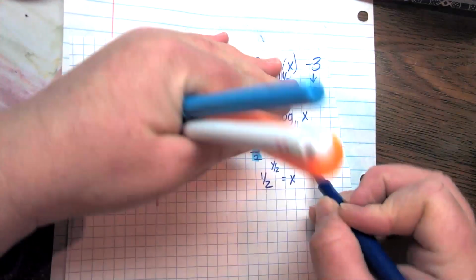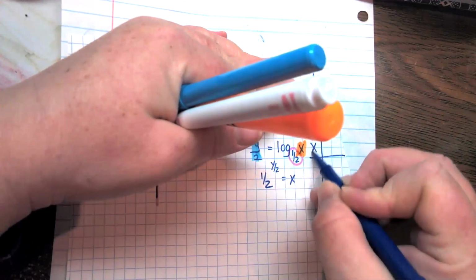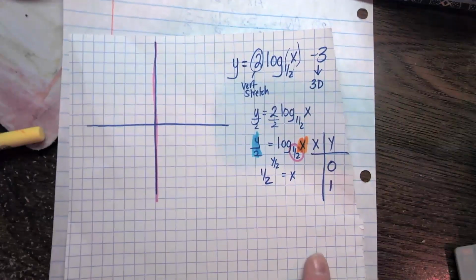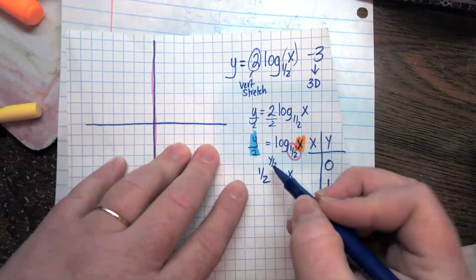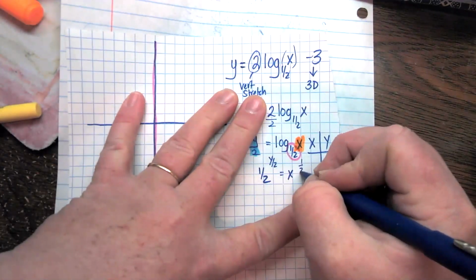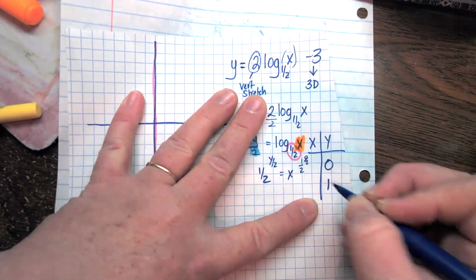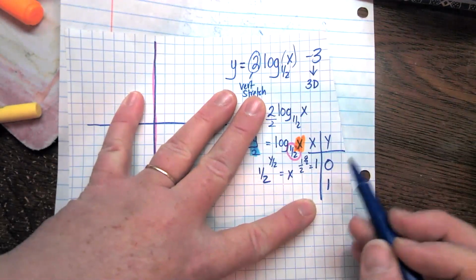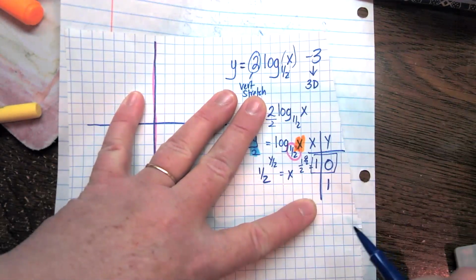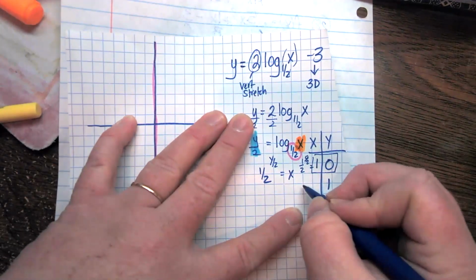All right, let's get our set of points here. x, y. Remember, I'm putting it in on the y's. So let's plug in a 0 here. 1/2 to the 0 over 2 power. Well, that's still 0, and that still gives you 1. Would you agree?